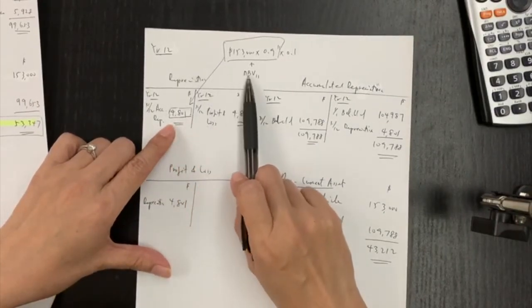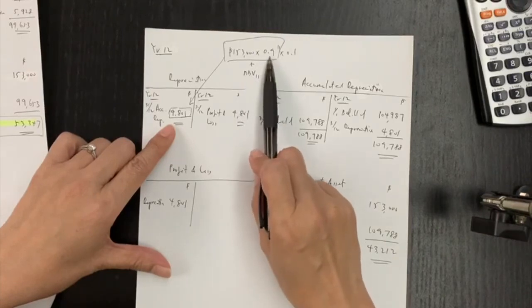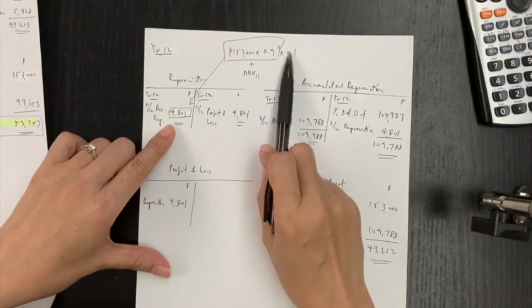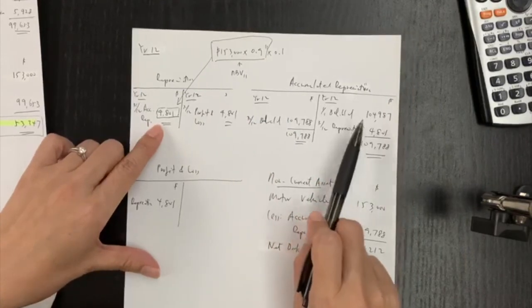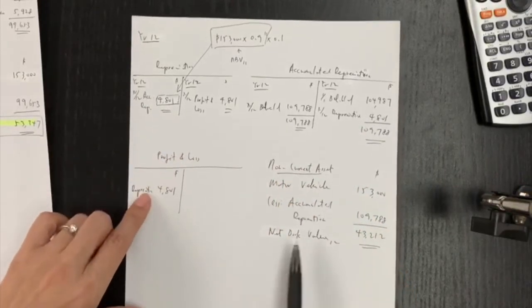And how do we calculate depreciation in year 12? Same as before, that would be net book value in year 11 times the rate, 1 minus the rate, 0.9 to the power 11, like that. And this is the opening balance for accumulated depreciation. Is that right?